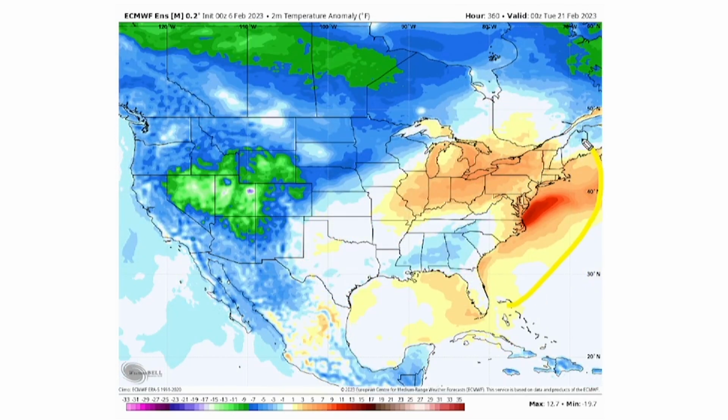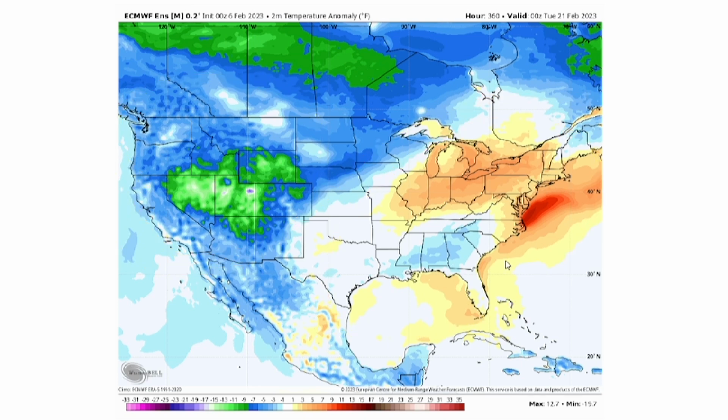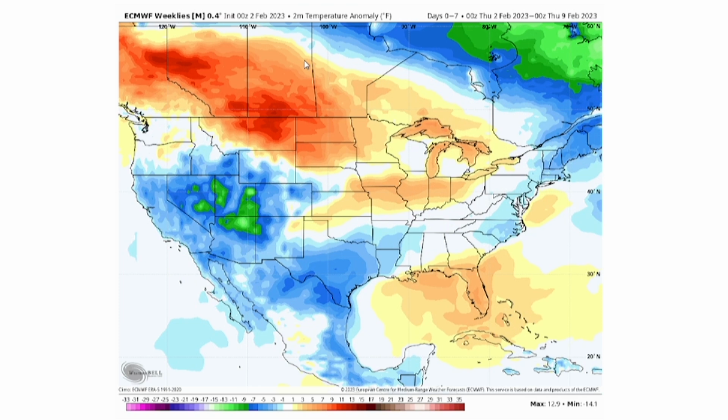But we warm up after this time frame. So look at that. Warmth returning, and still this negative PNA remains. And that is the look. So this would set us up for a trough in the west, ridge in the east at this point. Now, here is the European weeklies model.